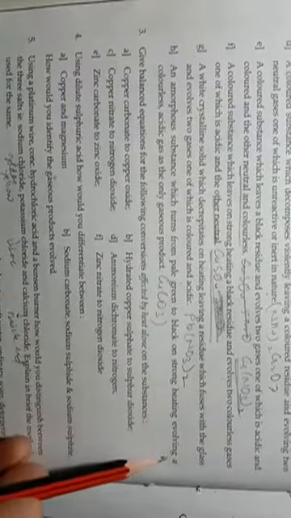Anhydrous copper sulphate. A white crystalline solid which decrepitates on heating, leaving a residue which fuses with the glass and evolves two gases, one of which is colored and acidic. So lead nitrate, which leaves lead oxide, litharge. Last, an amorphous substance which turns from pale green to black on strong heating, evolving a colorless acidic gas as the only gaseous product. And the compound is copper carbonate.